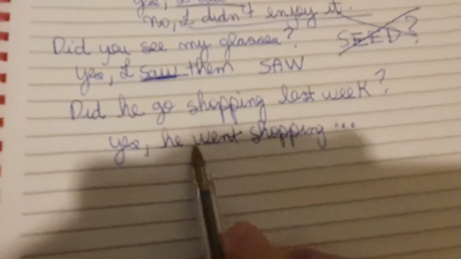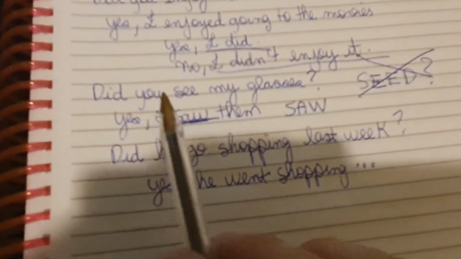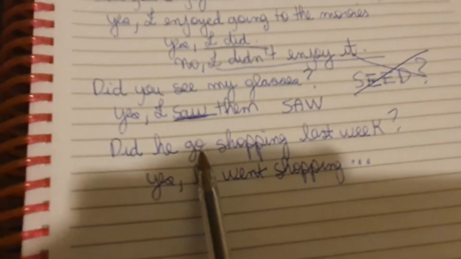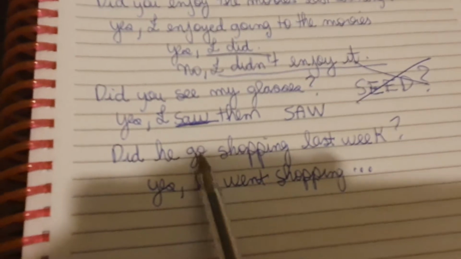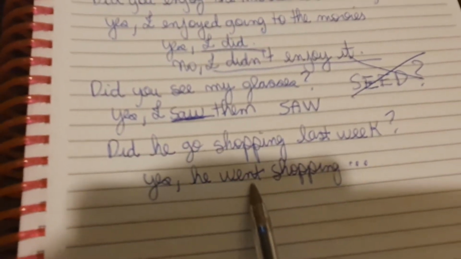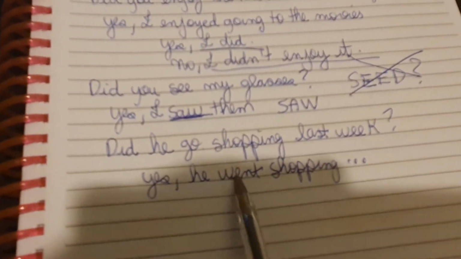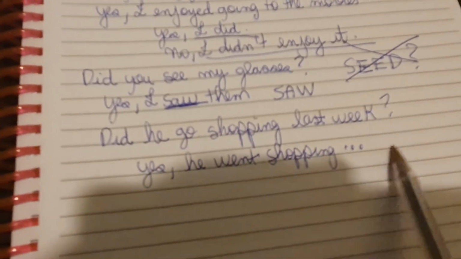So for the complete answer, I have to change the verb to the past. As the verb go is also an irregular verb, I have to change go to went. So the simple past of go is went. He went shopping last week.